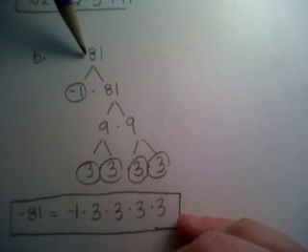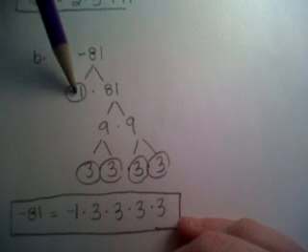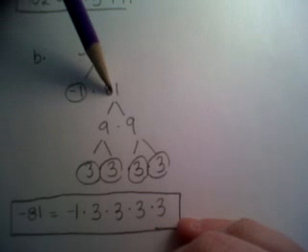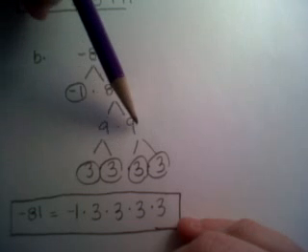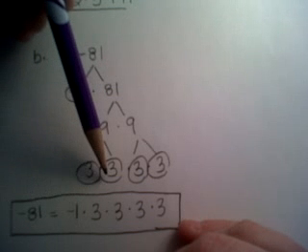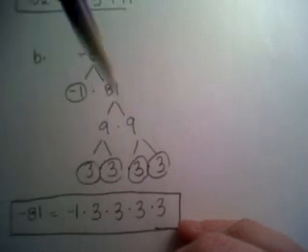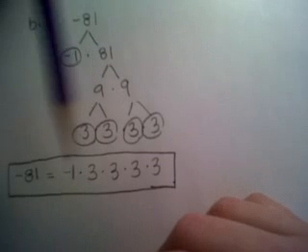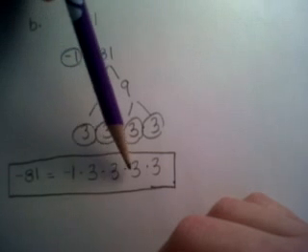And here for negative 81, I first break it down by taking negative 1 times 81. Then I'm going to break 81 down into 9 times 9. 9 breaks down further into 3 times 3. This 9 breaks down into 3 times 3. So my final answer is negative 1 times 3 times 3 times 3 times 3.